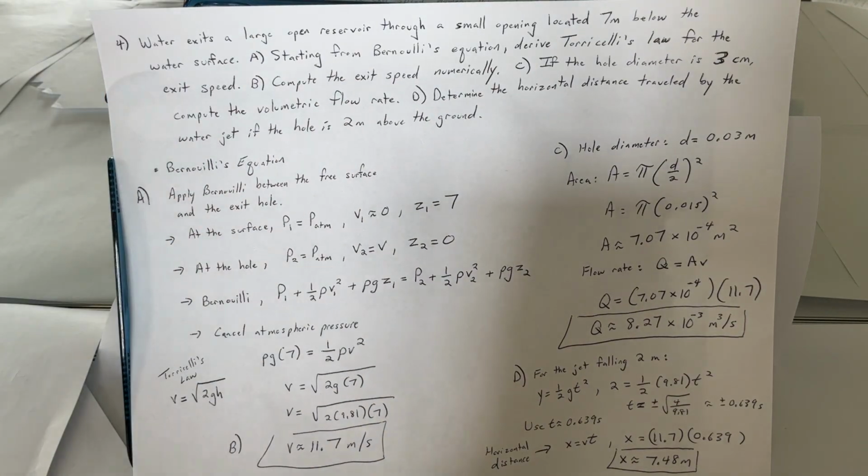There we go, for 4. Okay. For 4, water exits a large open reservoir through a small opening located 7 meters below the water surface. Part A, starting from Bernoulli's equation, derive Torricelli's law for the exit speed.